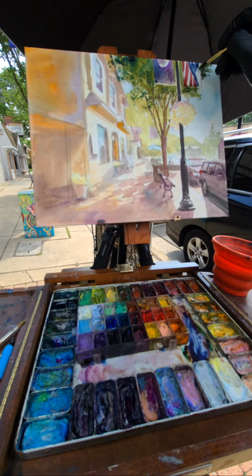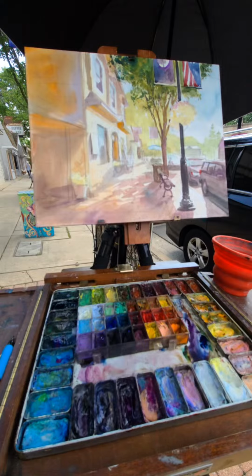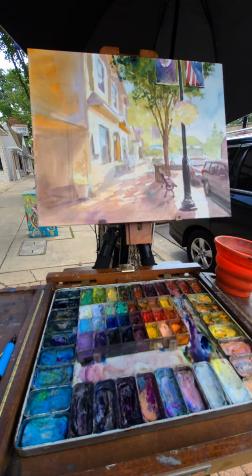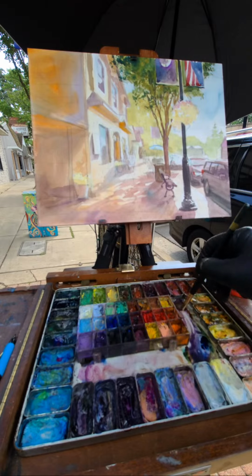And so now let's get into our center of interest. Let's go over here first, get the big stuff. Again, you have to get the big stuff done first before you get the small stuff. And so, let's drop my brush. So let's go over here and start getting some of this stuff going.